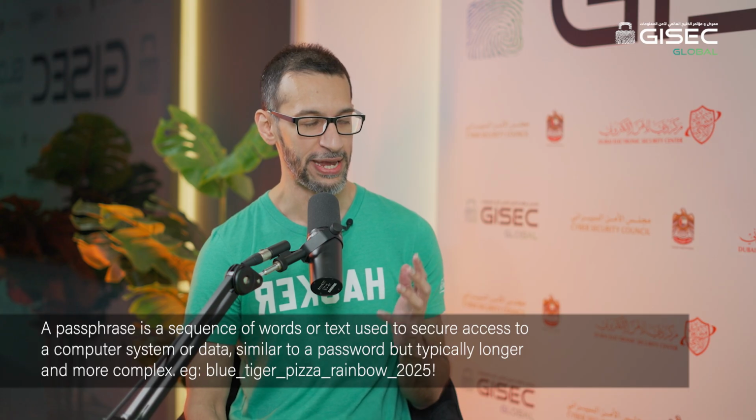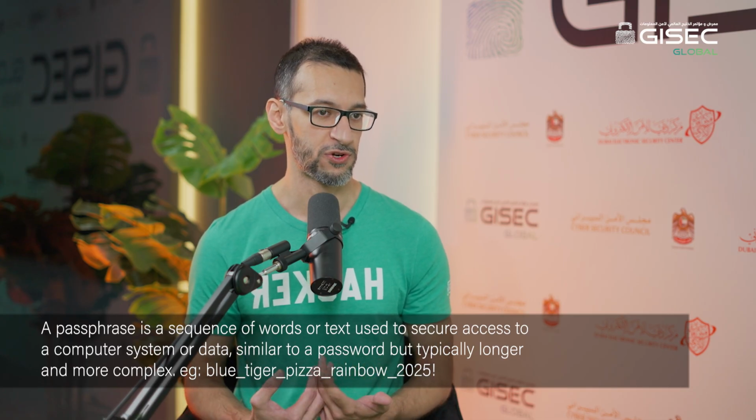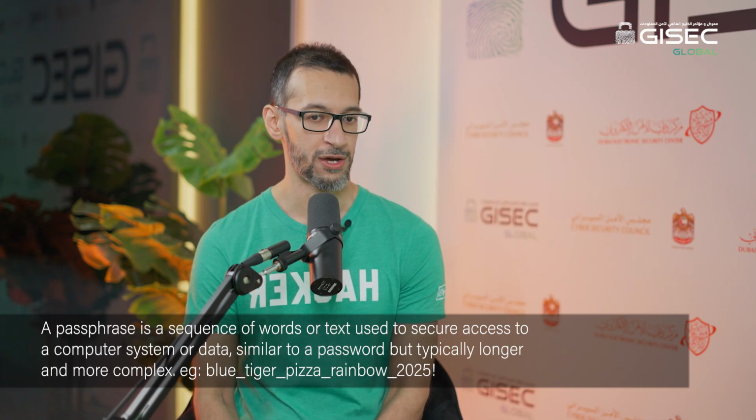Don't just try to make it complicated, make it longer. Because the longer your password is, the harder it is to crack. Have your password like the lyrics to a song, or a long sentence with a few complications in it, not too much. So now it's something you can remember. It's 20, 30, 40 characters long because it's a sentence. And so now it's very hard to crack.